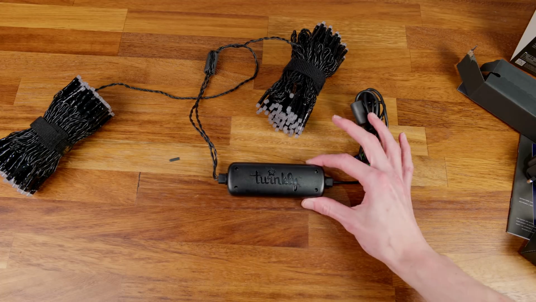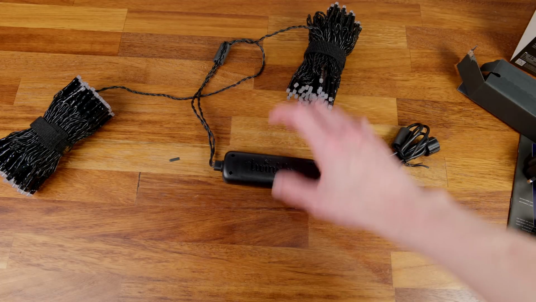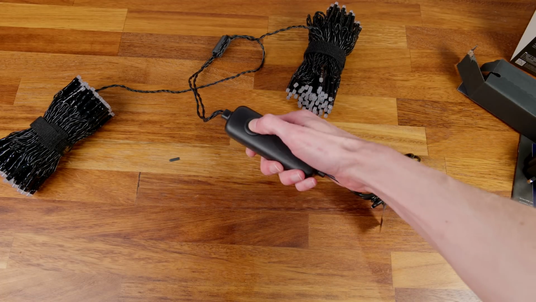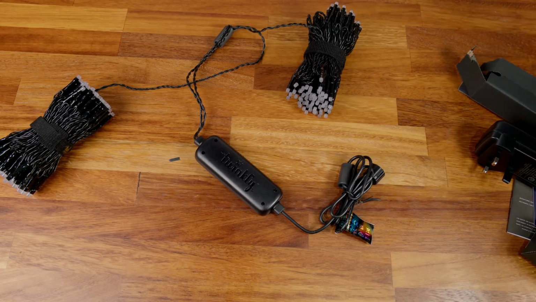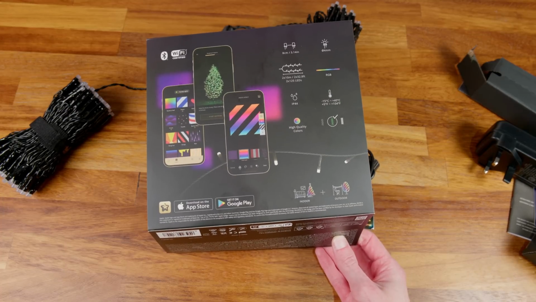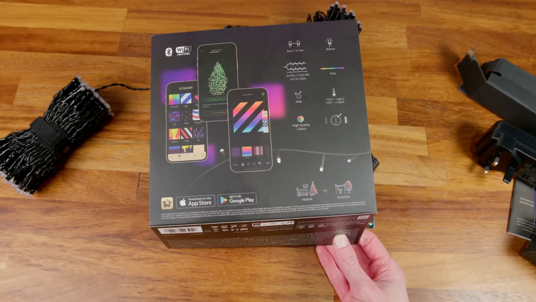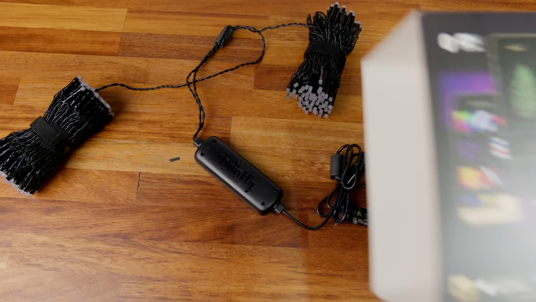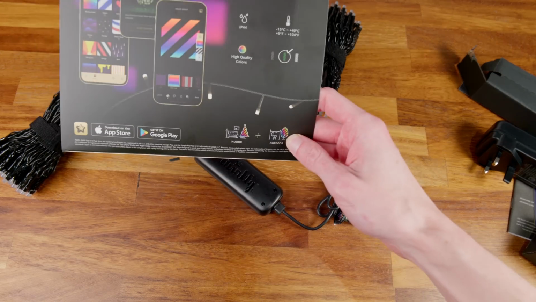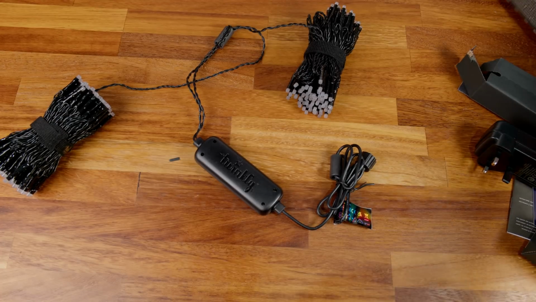Then we have this little controller, and that's all you get. So you just get the two strings, your controller there, which has a button on it, presumably for pairing and things like that. And this cable here goes to a power brick. And also looking at the box, these are IP44. So I think you could use those outdoors. Those would be suitable for outdoor use, I think. Not sure what the standards are for Christmas lights, but they're outdoor suitable there. So you could use these outdoors as well. So that's pretty good too.